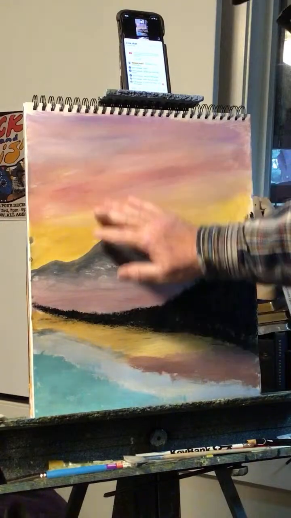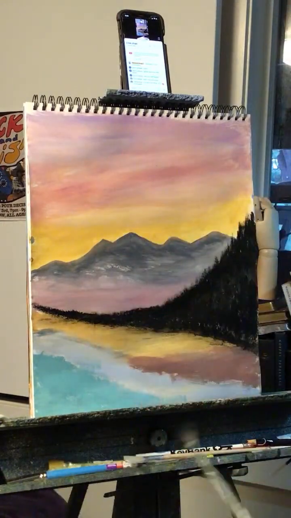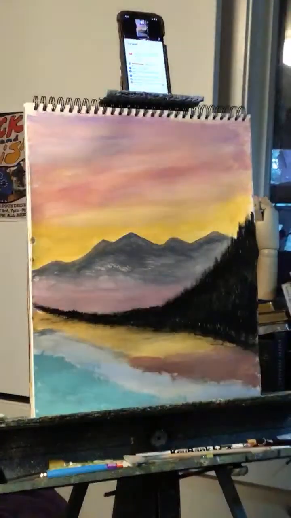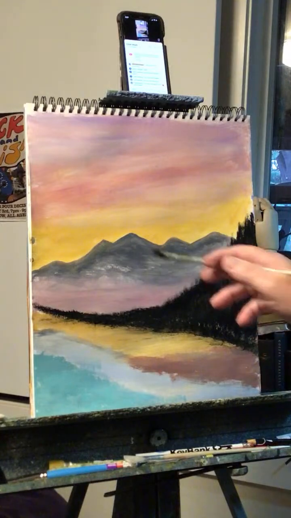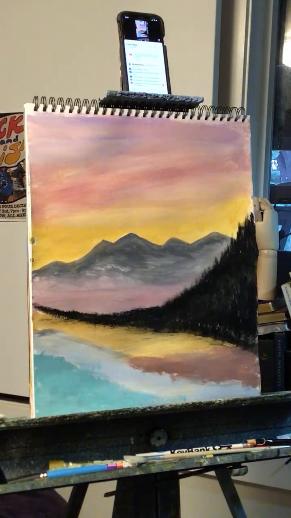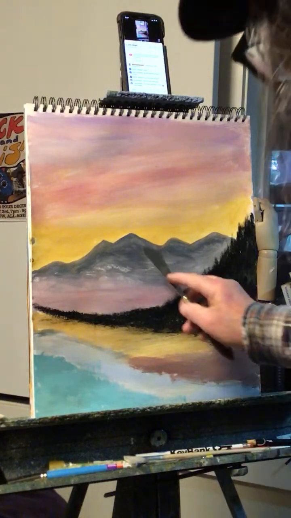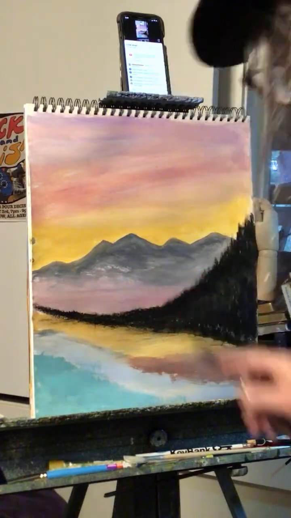So now all the underpaint is done here, so now we can start. I'm going to start putting some cool stuff in here, okay? There's a lot of things we can do. I'm going to start with some snow on the mountains first, though. I'm going to try the knife up here, okay?